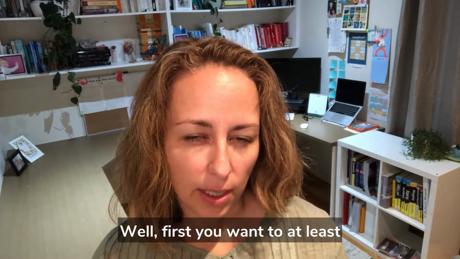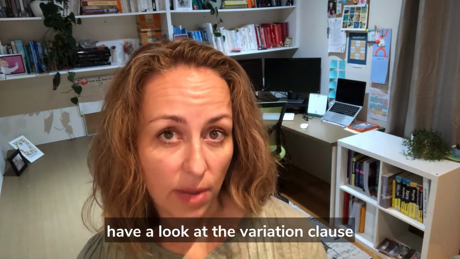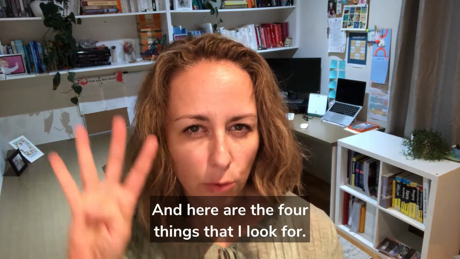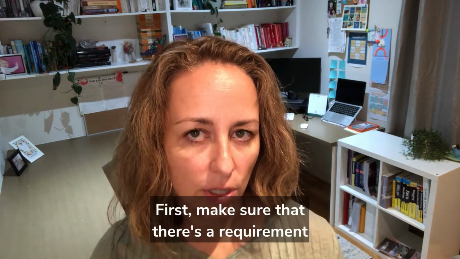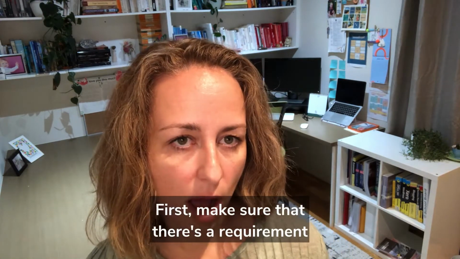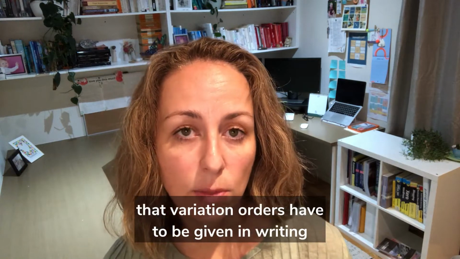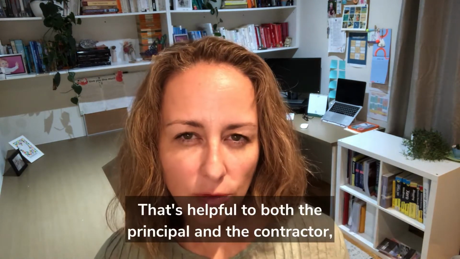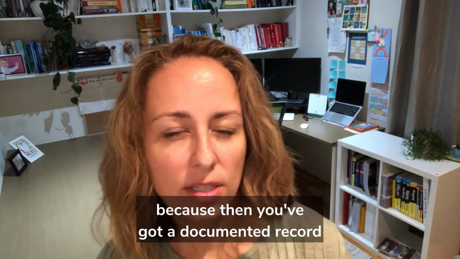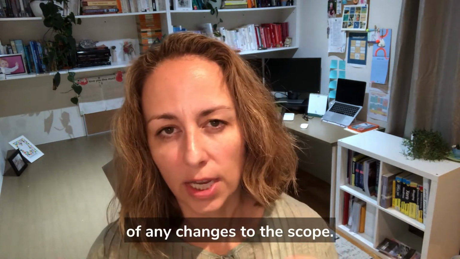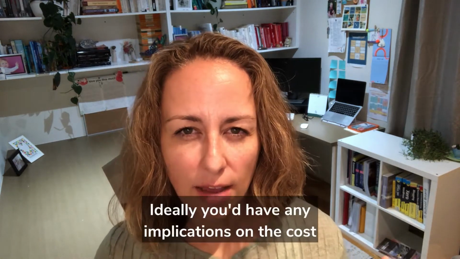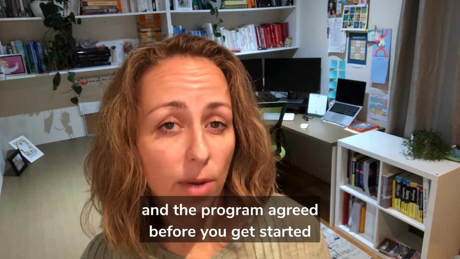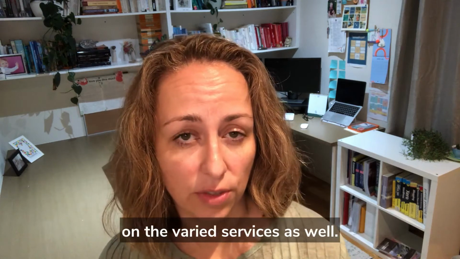Well, first you want to at least have a look at the variation clause and make sure you understand it. And here are the 4 things that I look for. First, make sure that there's a requirement that variation orders have to be given in writing prior to the services being commenced. That's helpful to both the principal and the contractor, because then you've got a documented record of any changes to the scope. Ideally, you'd have any implications on the costs and the program agreed before you get started on the varied services as well.